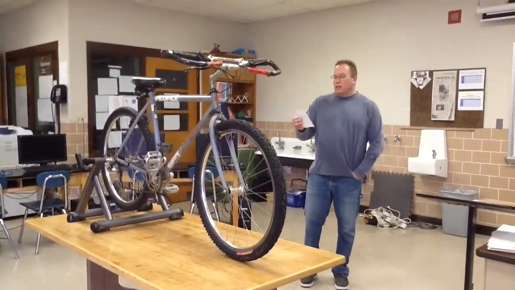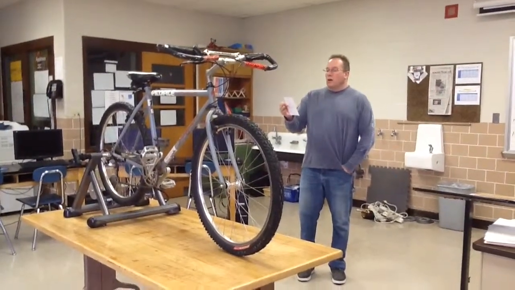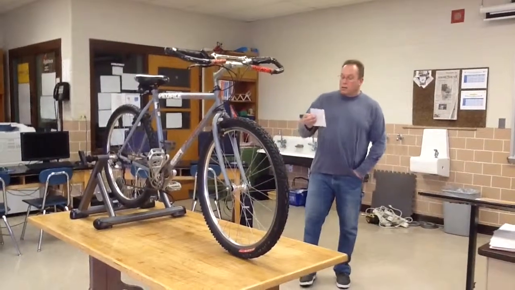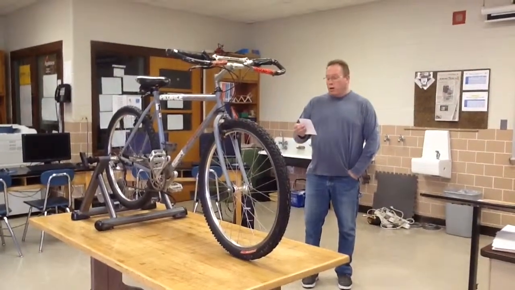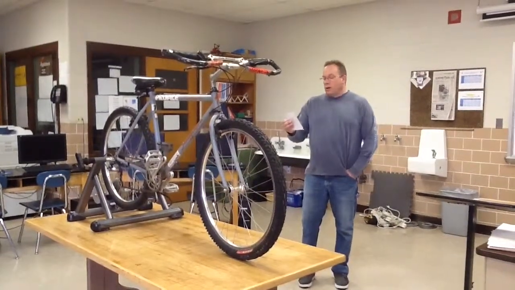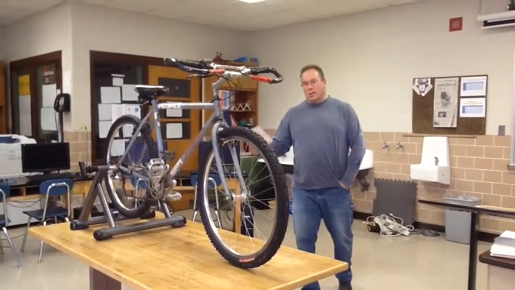In a situation like this, we can talk about how these gears on the bicycle can help us achieve different things like the speed, the desired torque, direction, rotation, the distance of travel, efficiency, synchronization, things like that.